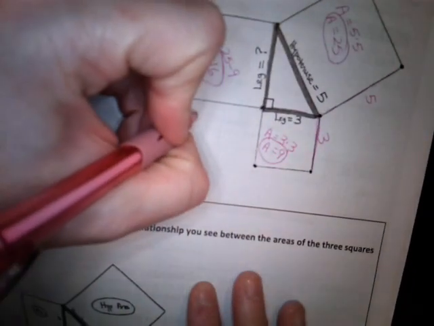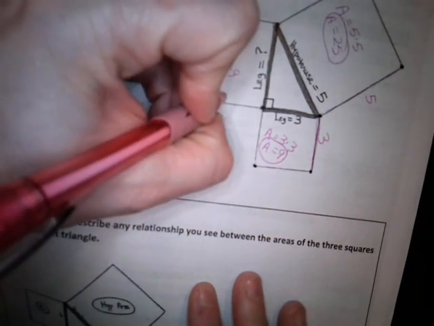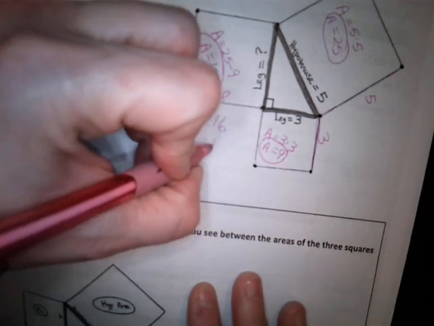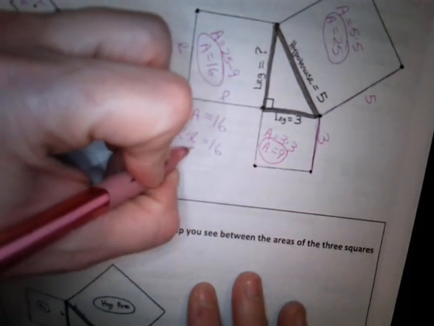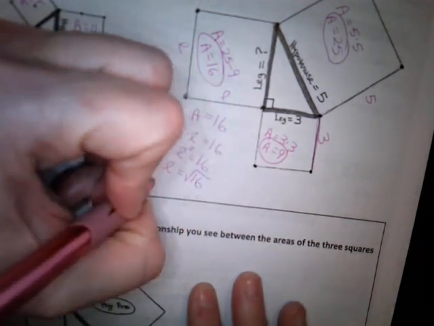So if this area is 16, what size is this square? Well, let's think about that. So the area has to be 16. So it's this side, we'll call it L for leg, and L for leg. So leg times leg equals 16. That means leg squared equals 16. So the leg has to be the square root of 16. So this leg has to be 4. Did I have to do all that work? No, I could have just noticed that it's 4 times 4 is 16. Okay.